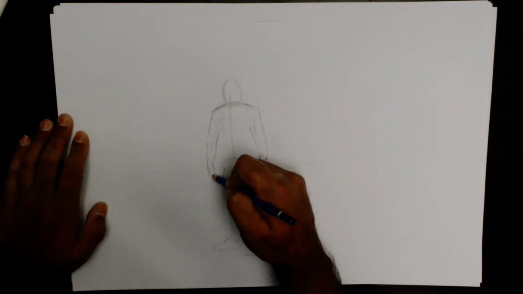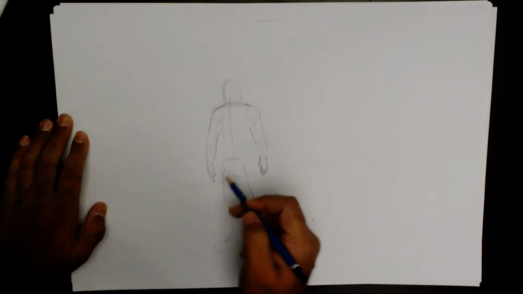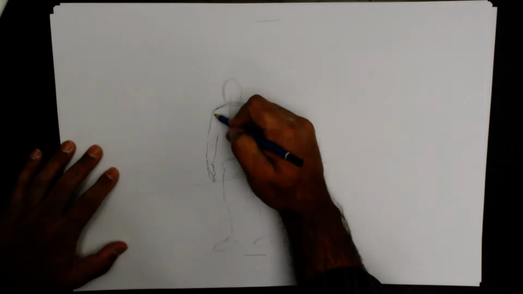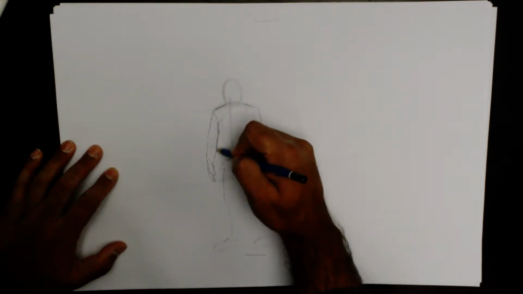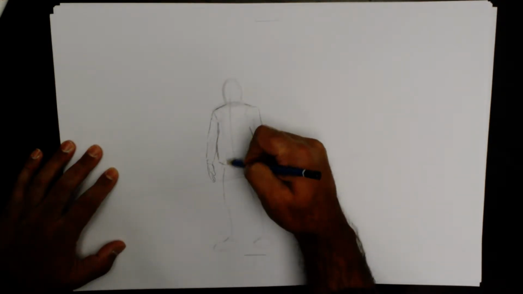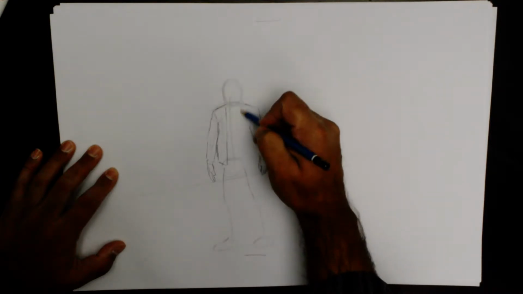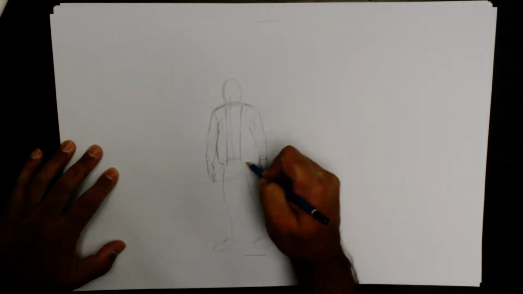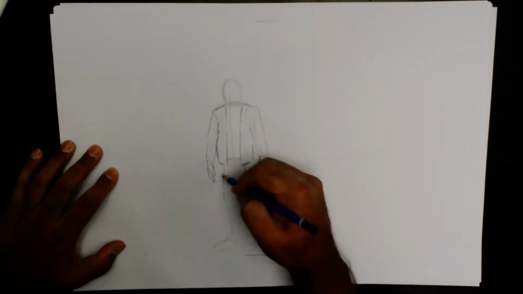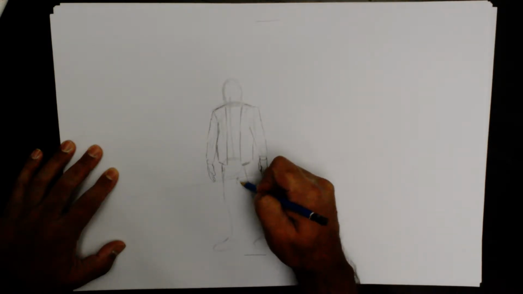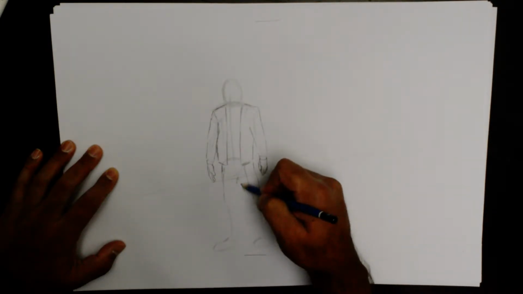If you see there that I've showed the hands in those different positions just to make it a little more realistic. It doesn't have to be, you might as well just make them fists, but if you wish to put the hands in that position, that is also fine.